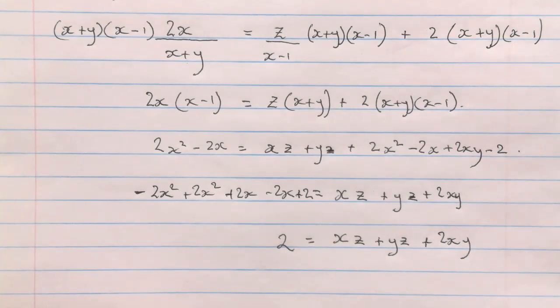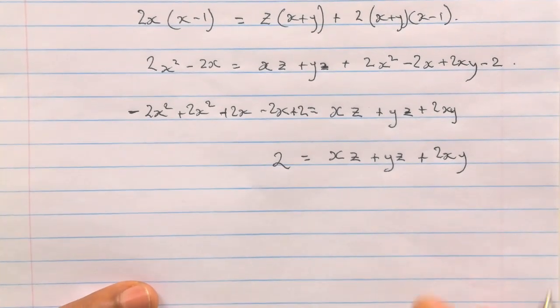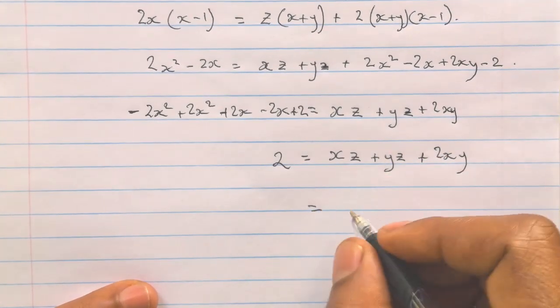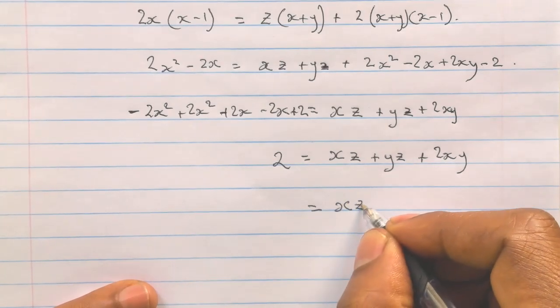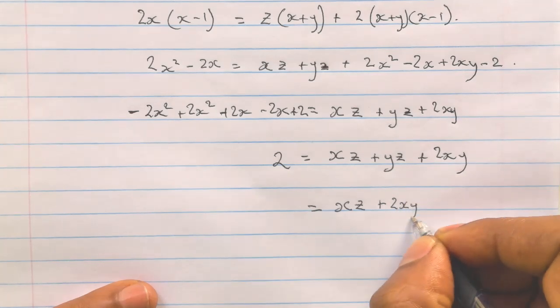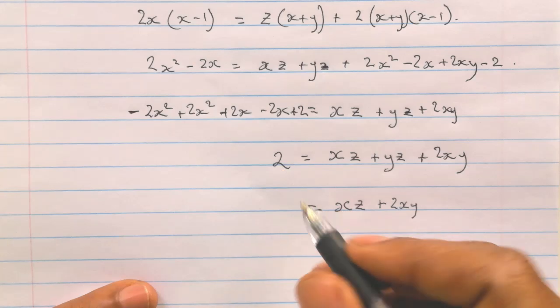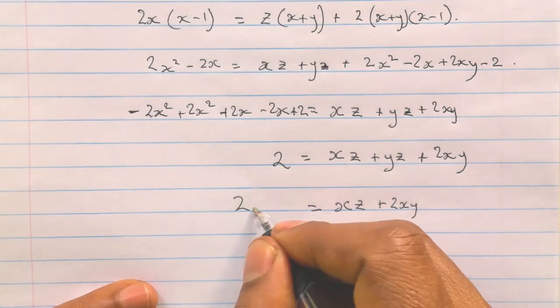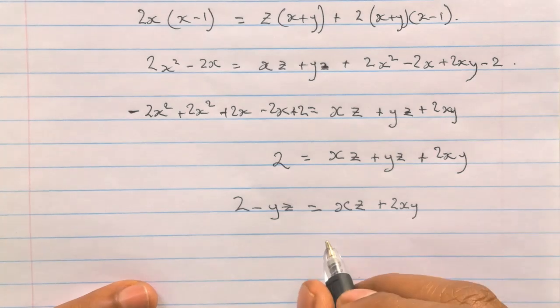Are we getting there? So I say now, let me leave anything that has an x, because they said I must solve for x, isn't it? Then I will leave this one because they both have an x. Then I take this one this side. I will have a 2 minus y, z.